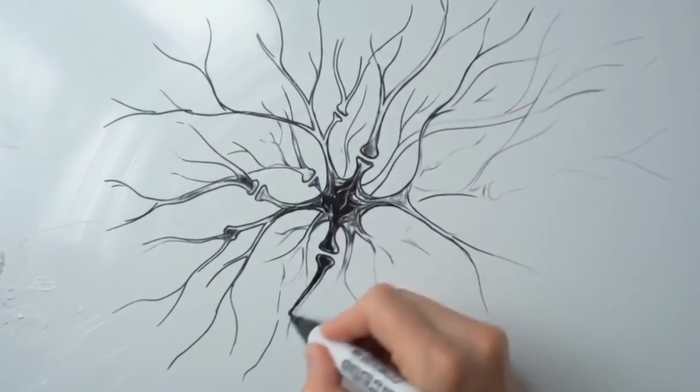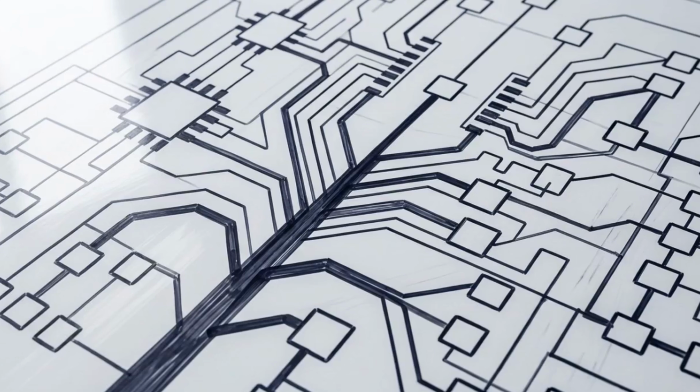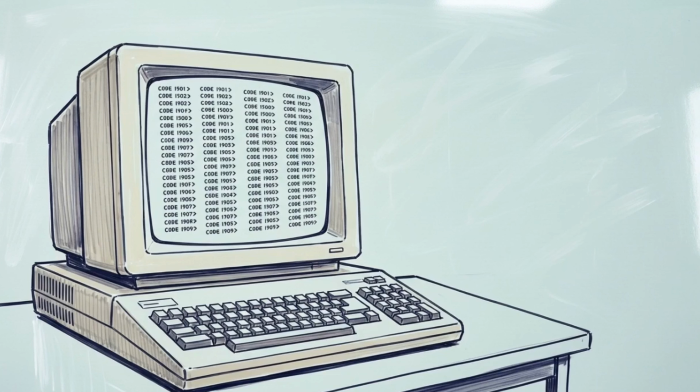What does it actually mean for a machine to learn? We understand how a human brain adapts to new information, but a computer has no organic intuition. To make a machine learn, we have to invert the logic of how we program it. For decades, software development followed a rigid manual process.